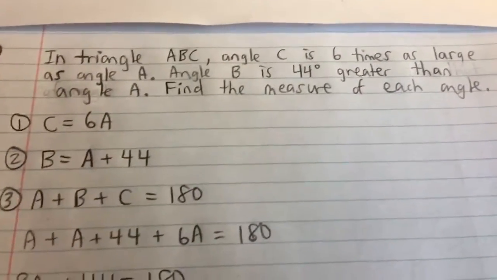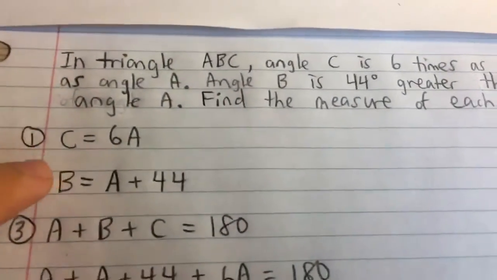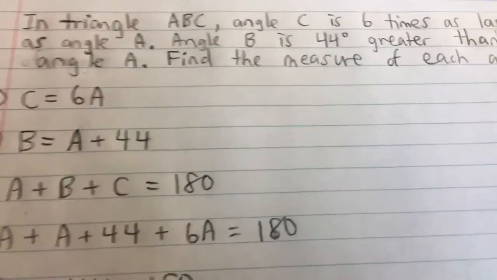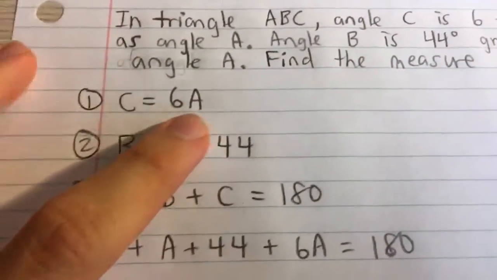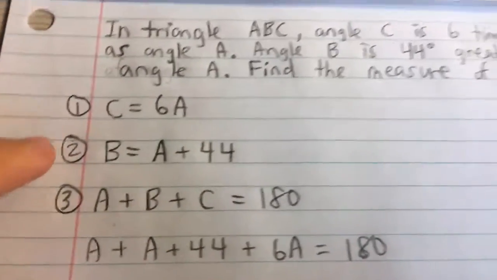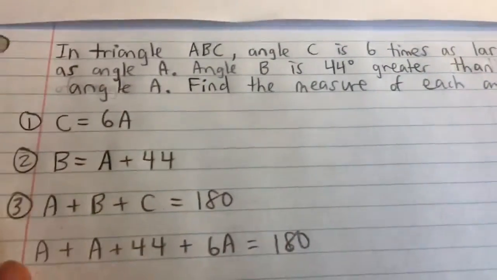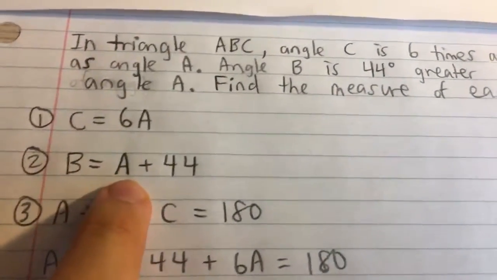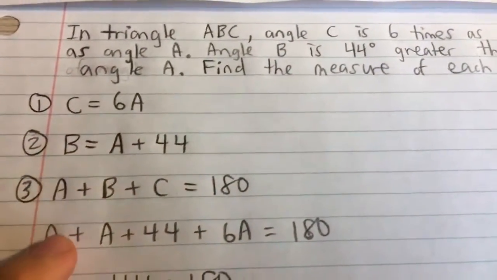So the first equation we're going to use here: angle C is 6 times as large as angle A. First off, I'm going to set variables A, B, and C to be the measure of each angle. And so angle C is going to be 6 times angle A. That's our first equation. Now our second equation says angle B is 44 degrees greater than angle A. So angle B is equal to angle A plus 44. It's 44 degrees greater than angle A.